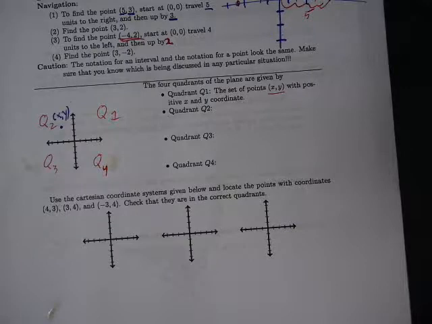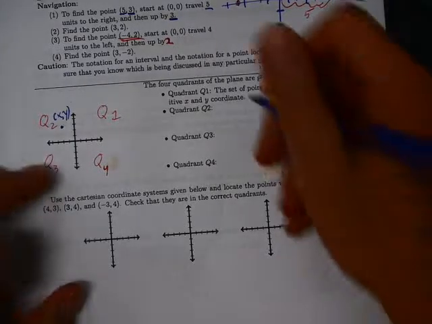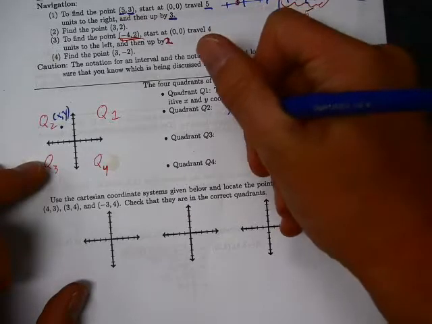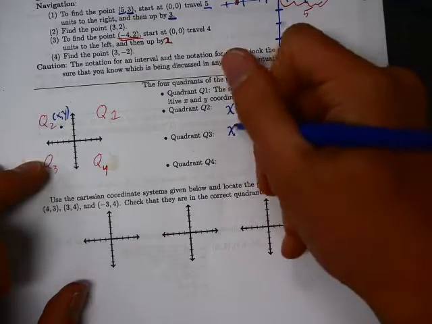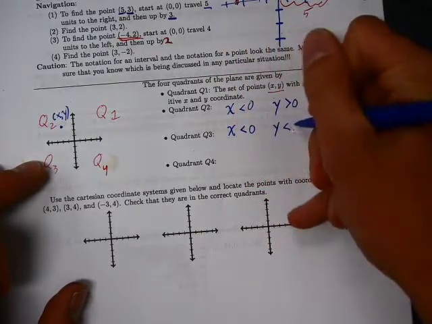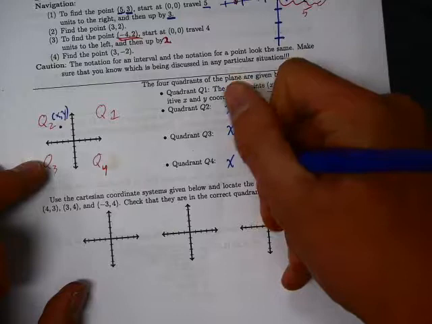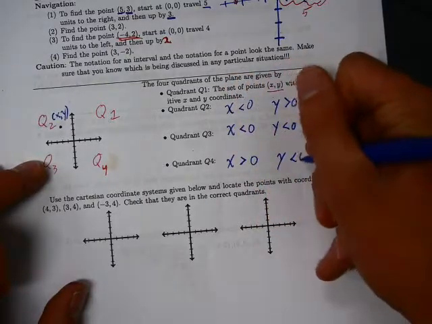To get to that point from (0, 0), do you have to travel left or right? Left, and then up or down? Up. So that means the first entry is negative, second entry is positive? So quadrant 2 is all points with x coordinate less than 0, y coordinate bigger than 0. Quadrant 3, they're both negative. Quadrant 4 has x coordinate positive, y coordinate negative.